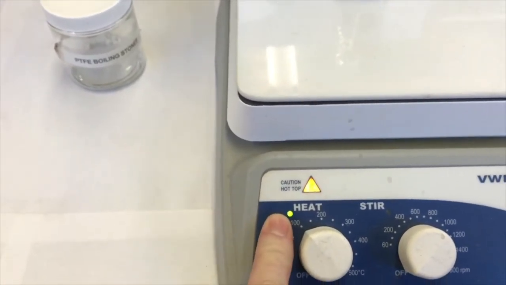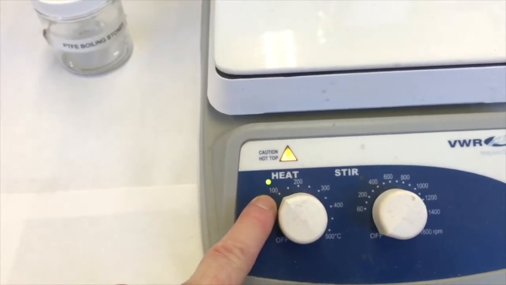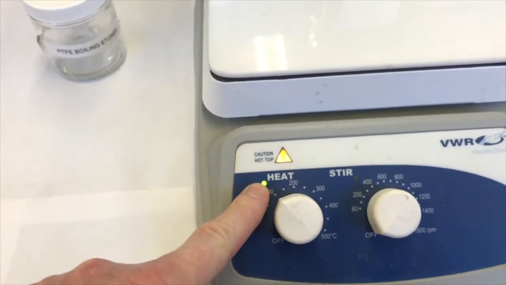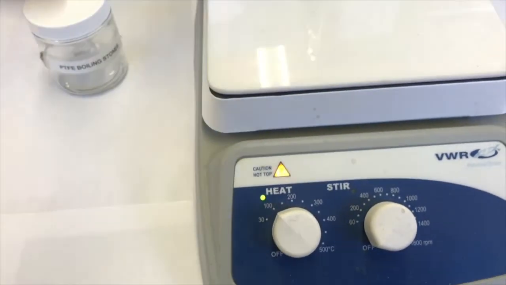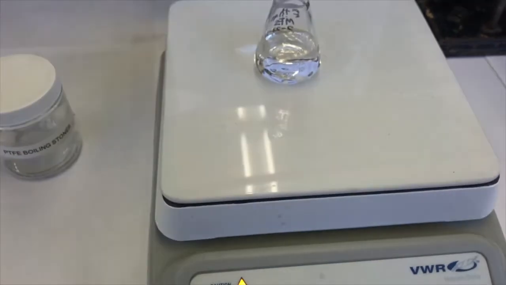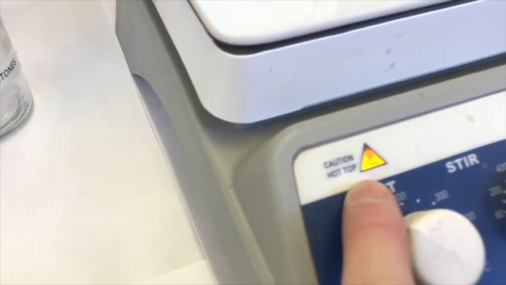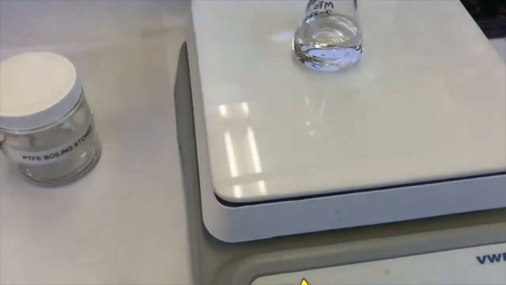So the green light tells you it's not quite at this temperature, it's heating up to that at this point. And when it turns off, it means it's past it and it's letting it cool. So it just kind of turns on and off to keep it around 100 degrees Celsius. So I'm going to let that go. This is just a little warning light, if you saw that coming on, just telling you now it's hot so you don't want to touch it.